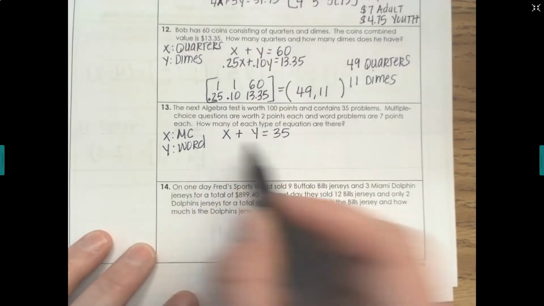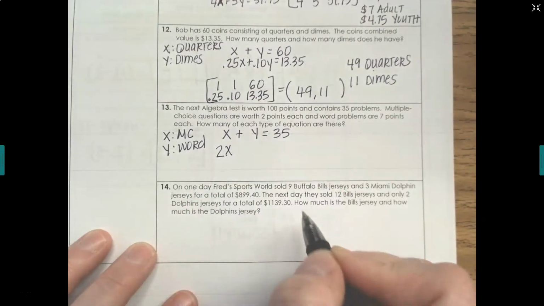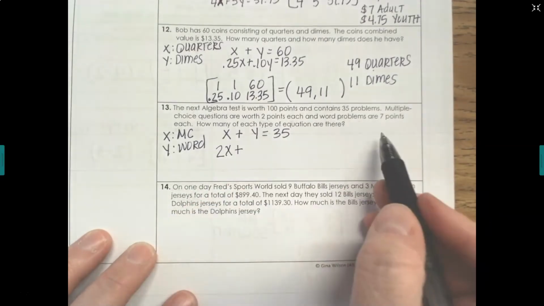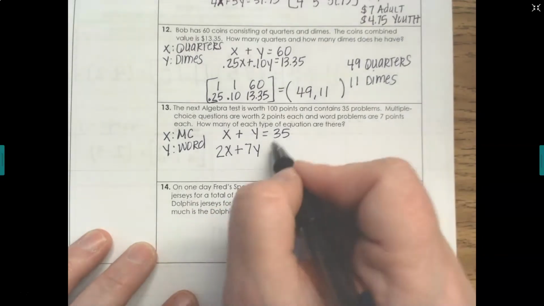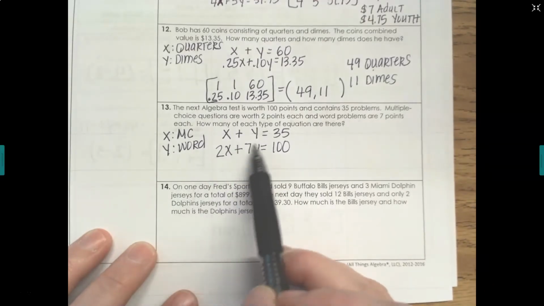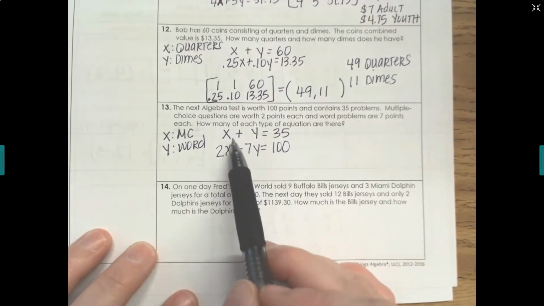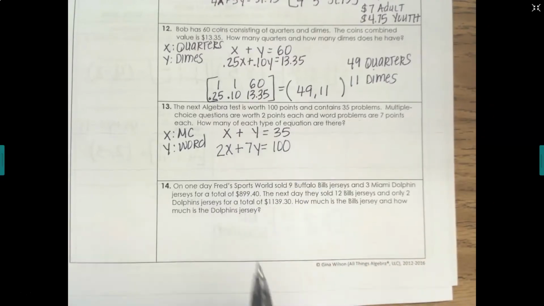We know that the multiple choice are 2 points each. So 2 times each multiple choice question, plus the word problems are 7 points each. So 7 times the number of word problems gives us a total of 100 points. So we got points, points equals points. Problem type plus problem type equals total number of problems.